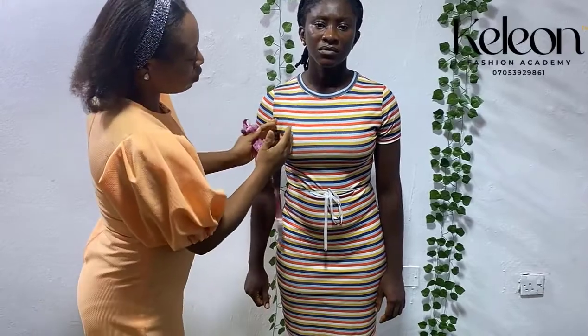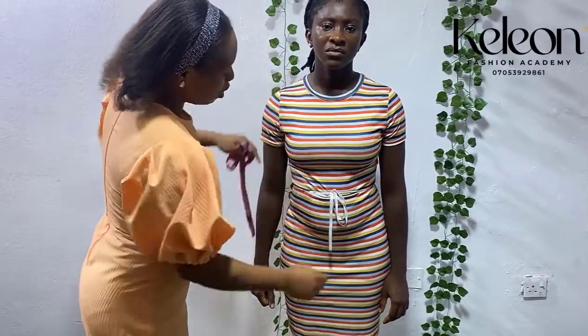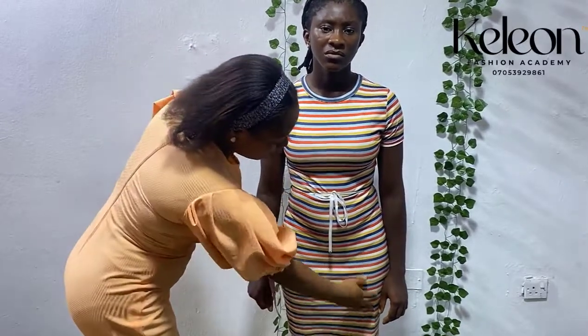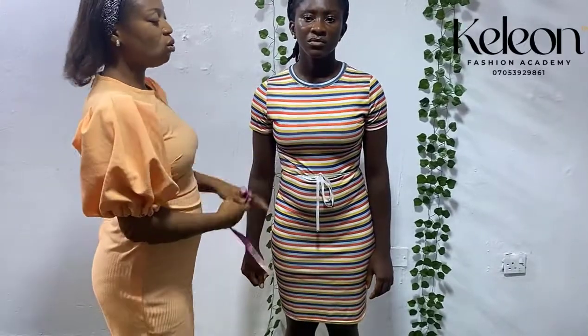So you have one part of the bust here, you have one part of the bust here. This bone that is here, we have one here. We have one thigh, we have one thigh, we have one hand, we have one. So everything is divided equally.